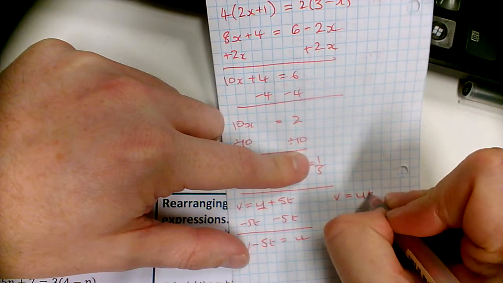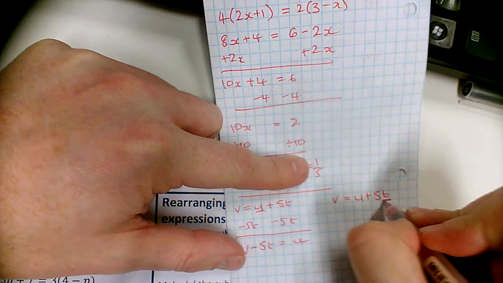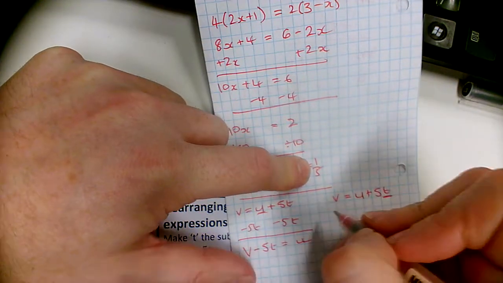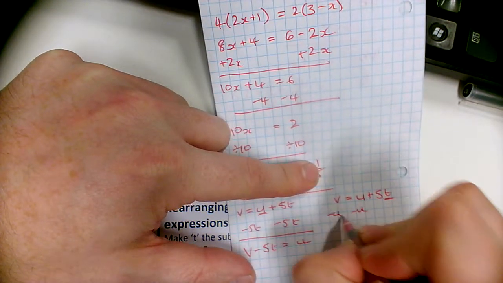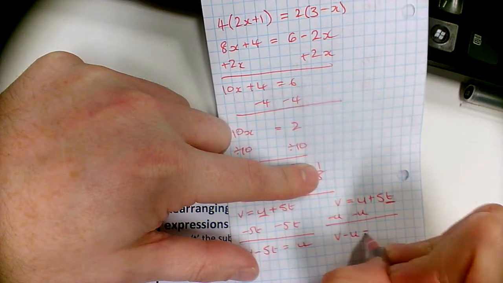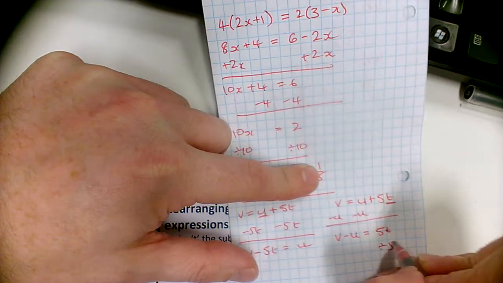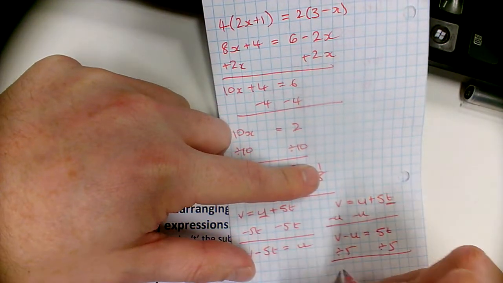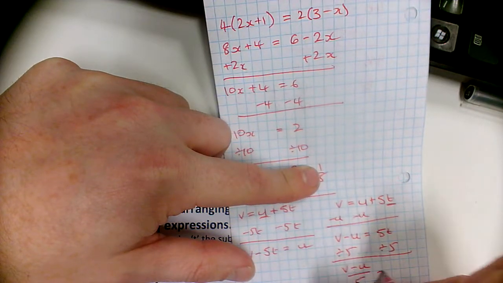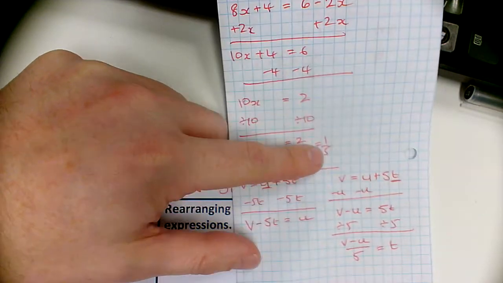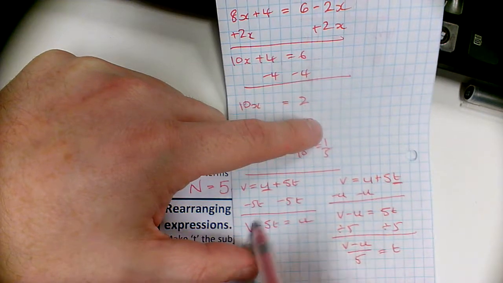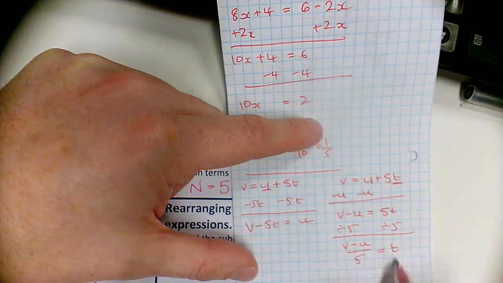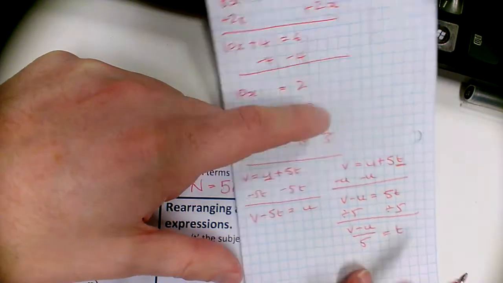v is equal to u plus 5t. I actually want to make t the subject, so I'm going to move everything else away. So minus u. So v minus u is equal to 5t. And then I need to divide by 5. v minus u over 5 is equal to t. Okay, so that's the answer if they ask for u as the subject, but actually they ask for t as the subject, so that's the answer.